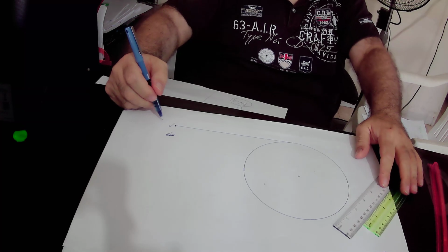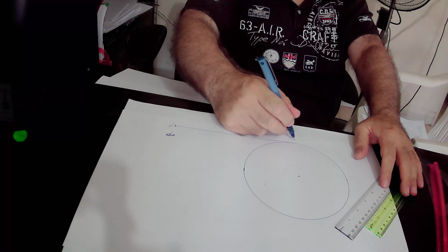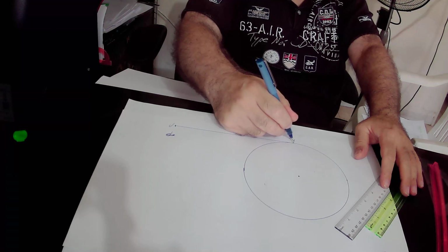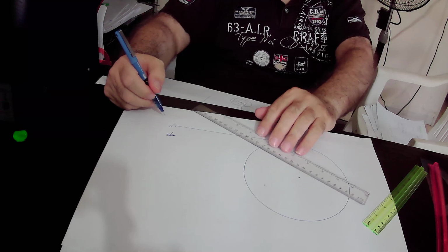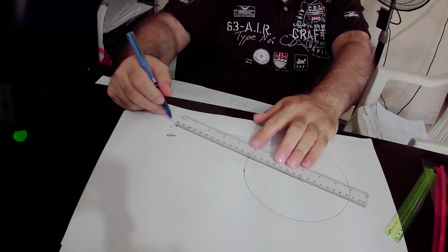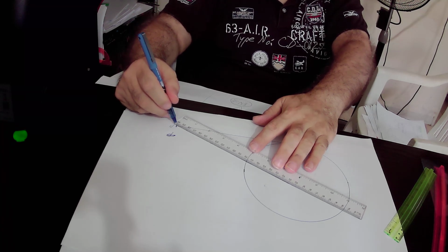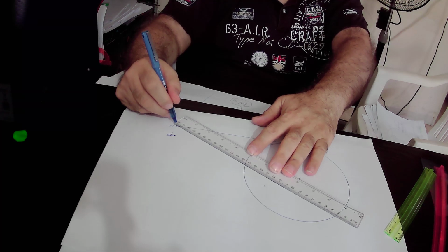We define the point of tangency as point A, and also from point P we have a straight line that cuts the circle at 2 points.